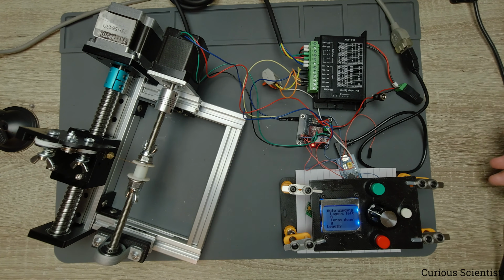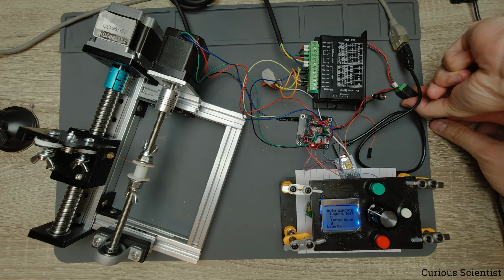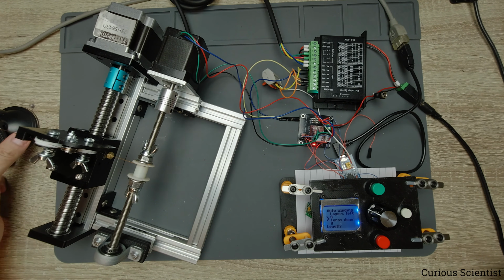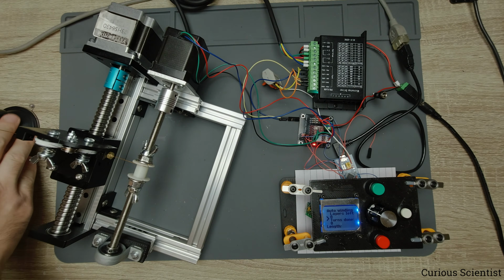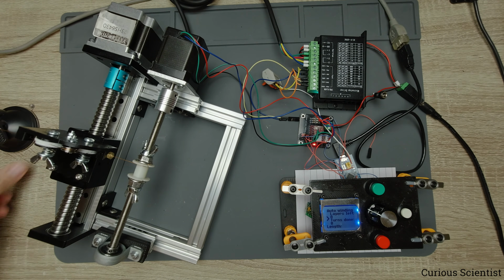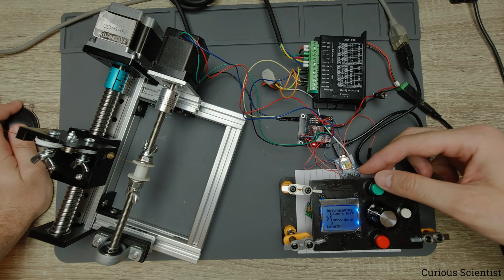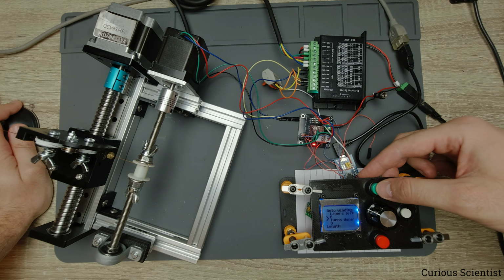So I just turn on the power supply. I enter the menu and I hold down this thing here. So this is the wire holder, and we just start. So everything is prepared, so hopefully this will go more or less smoothly.